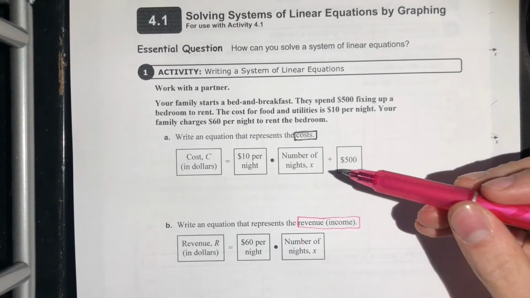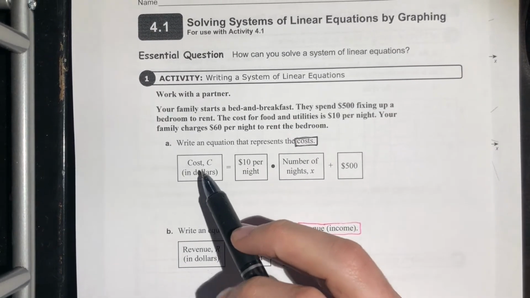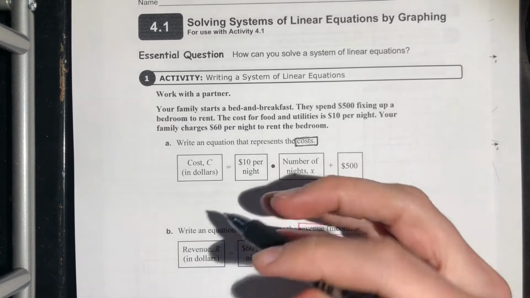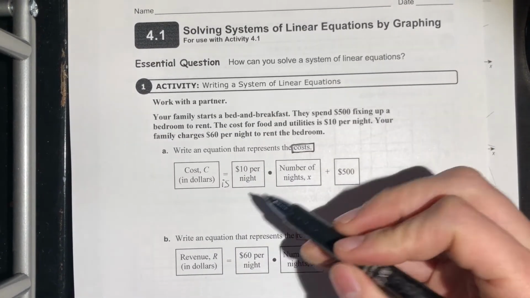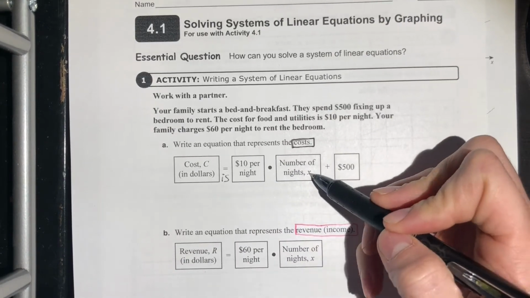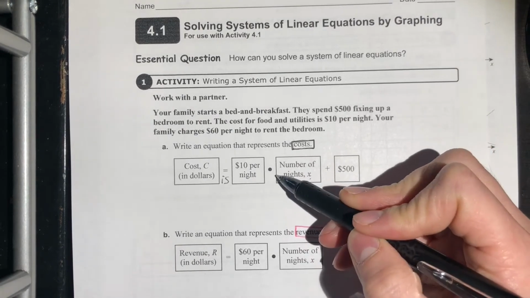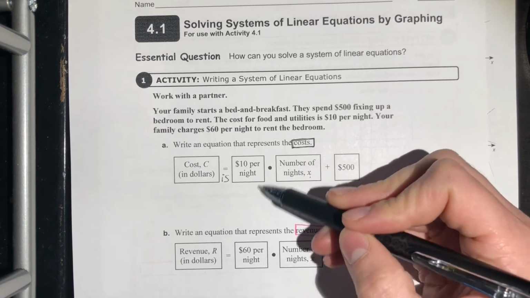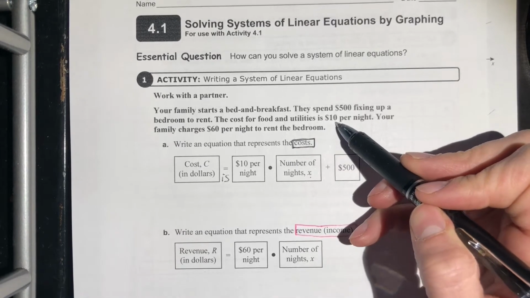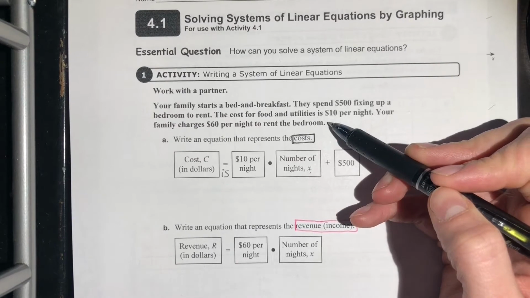So an equation that represents the costs is represented by these boxes. So the cost in dollars is $10 per night times the number of nights X. So if it's one night, it's $10. 2 nights is $20, 10 times the number of nights. 10 nights would be 10 times 10 is $100. So that's how much it would cost them, because the bed and breakfast pays utilities. They get the bill for utilities, like electricity and water. That's approximately $10 per night.